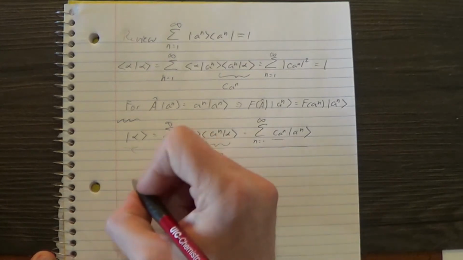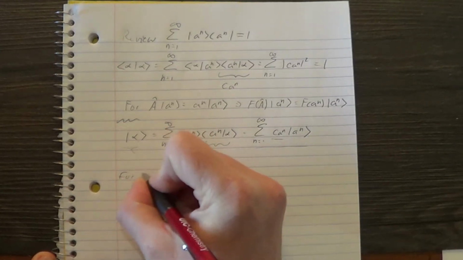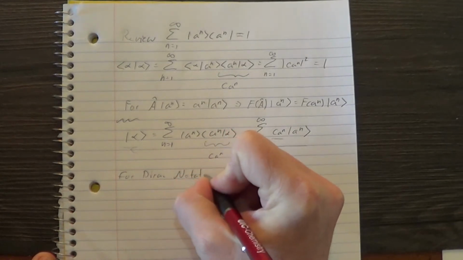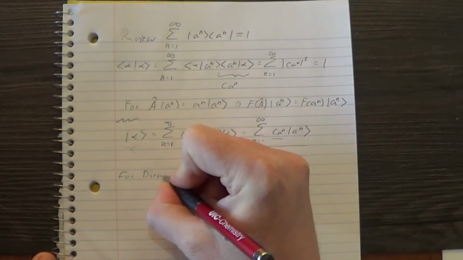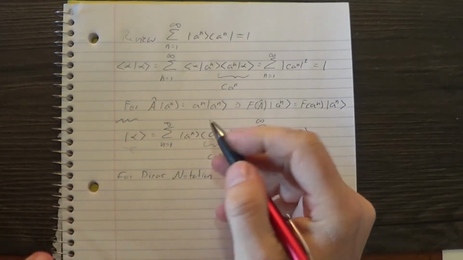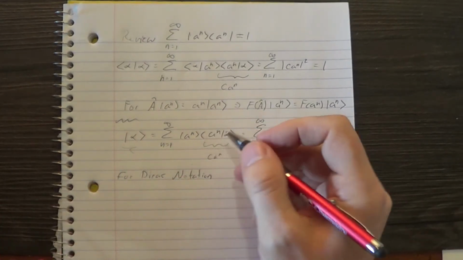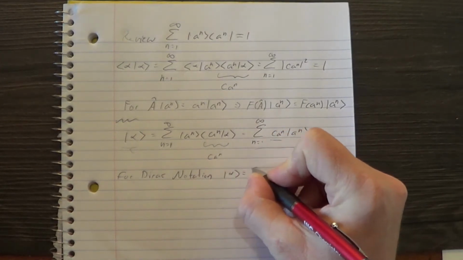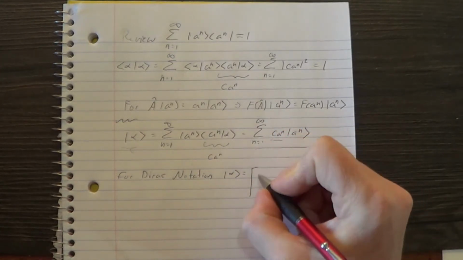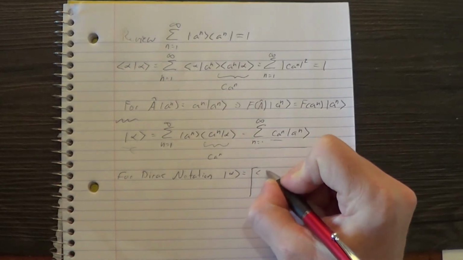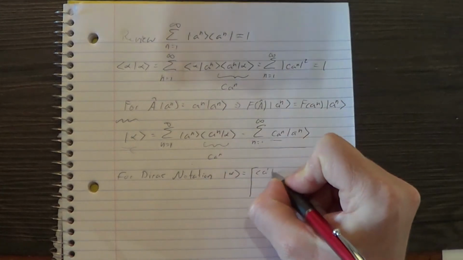Okay, so for Dirac notation, again, we're not deriving things because I'm just showing you how it works. Therefore, the state alpha, based on what I've shown you, is technically a column vector, or a one element matrix. So probably not good to call it a matrix.